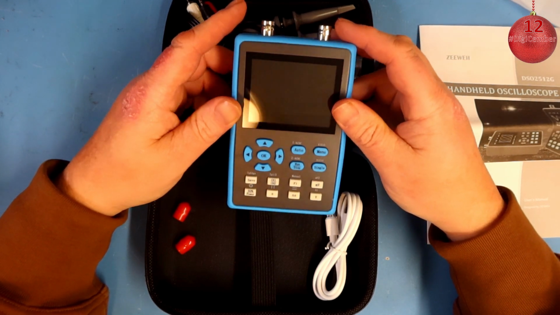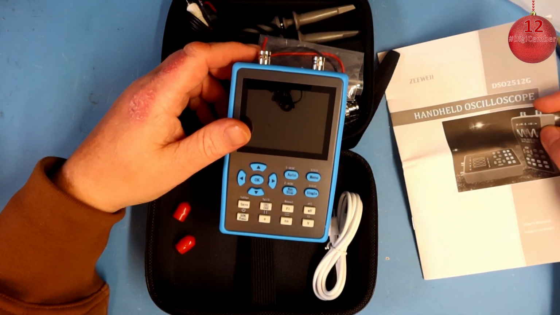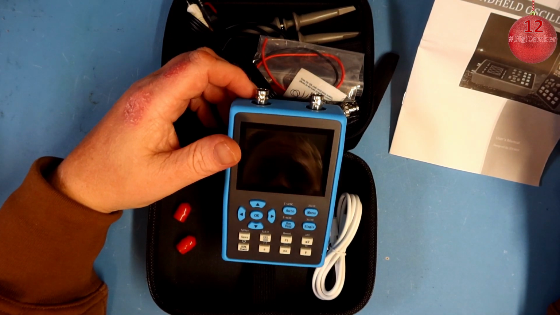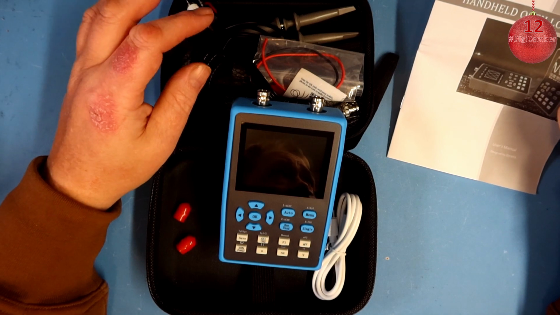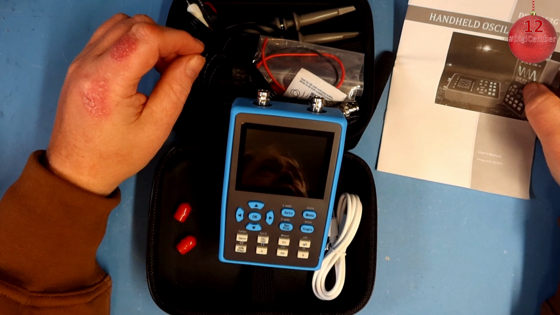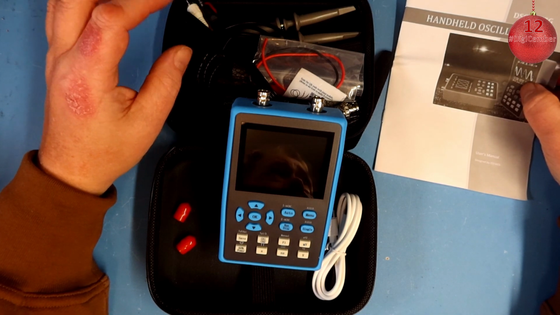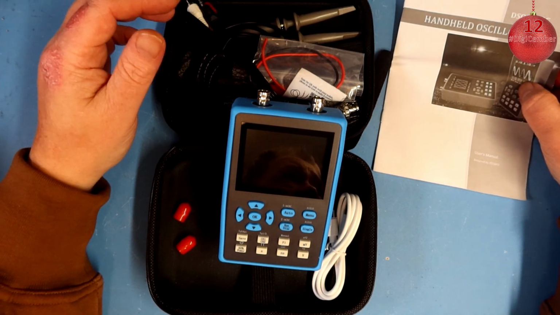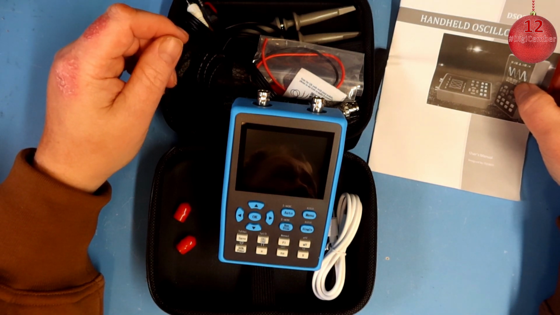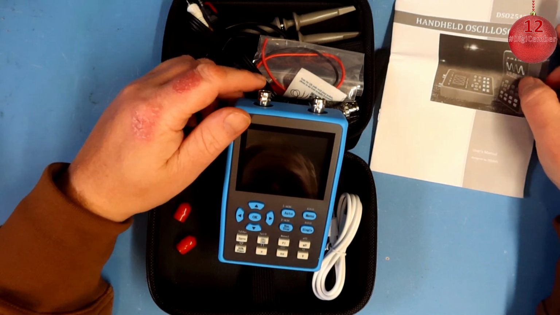And I don't know if there is any waveform generator in this scope, but if there is not, I have several options. I have my Unity ZEEWEII function generator that I can use, and I also have some other function generators, or we can set up a simple oscillator circuit.